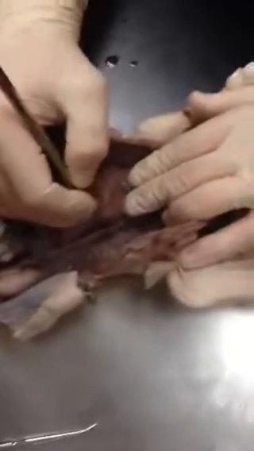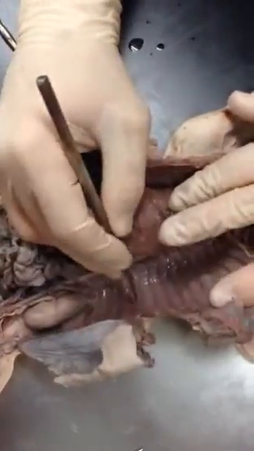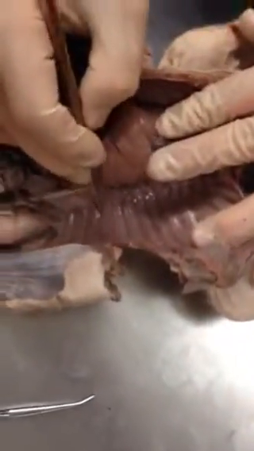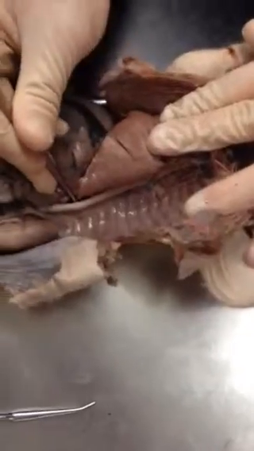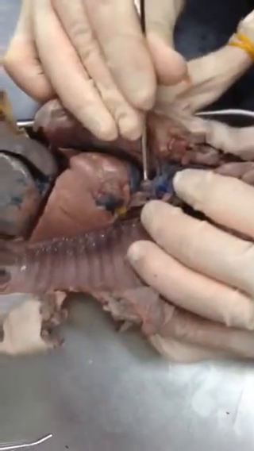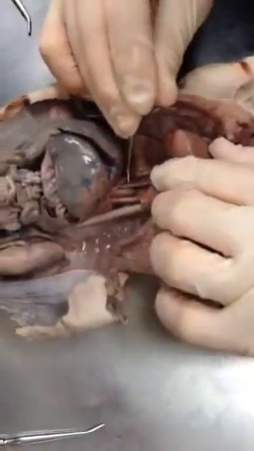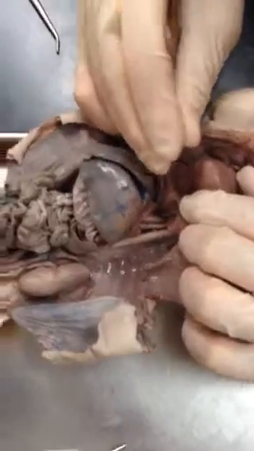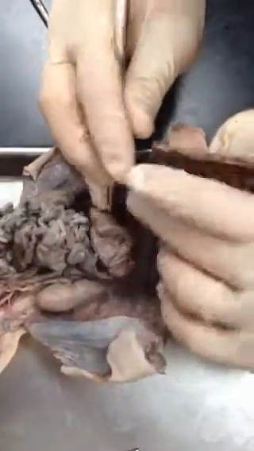This is the hemiazygos vein here. These are the intercostal veins and arteries. You typically can only see the arteries. Descending aorta. Forgot to mention, this is the precava. This is the postcava.